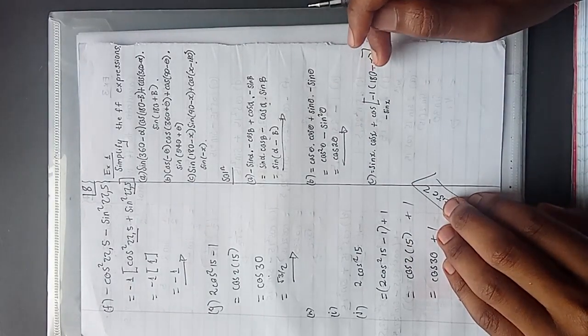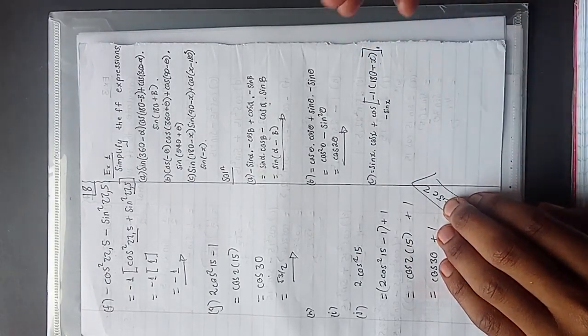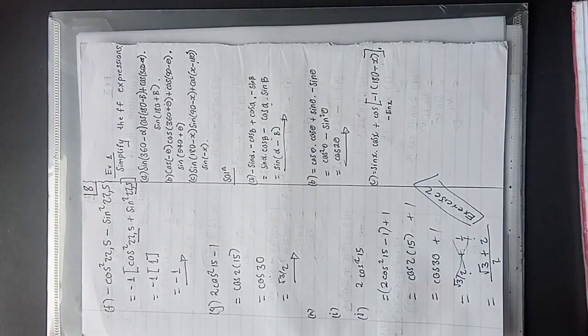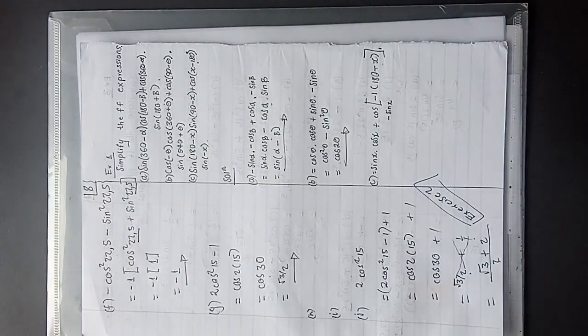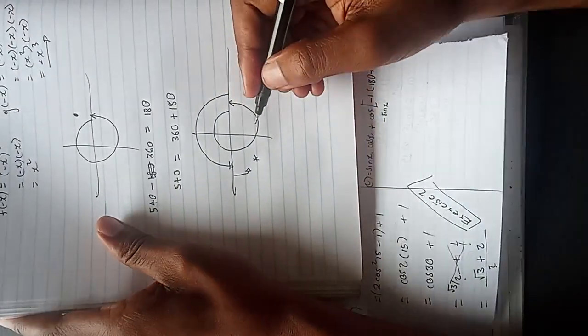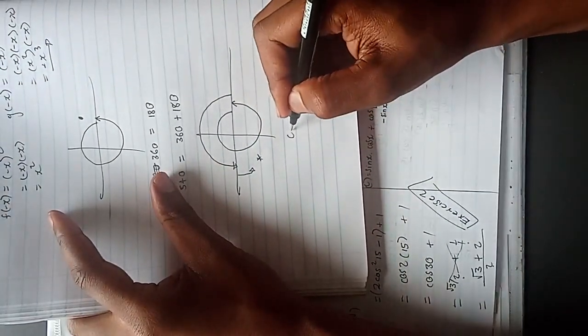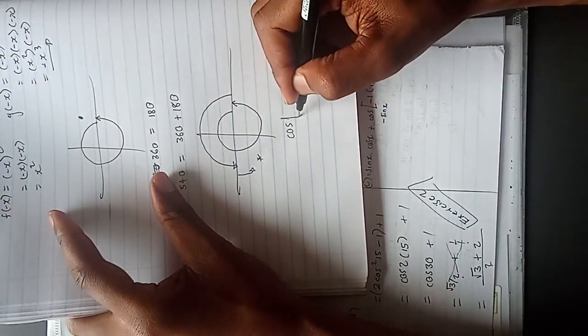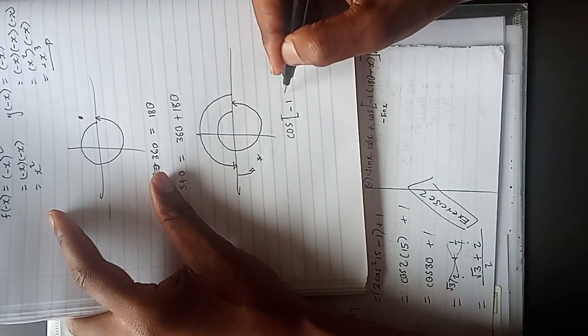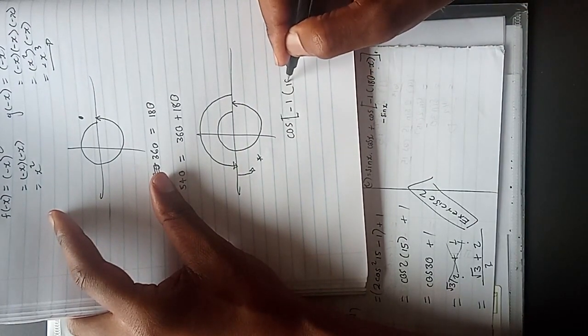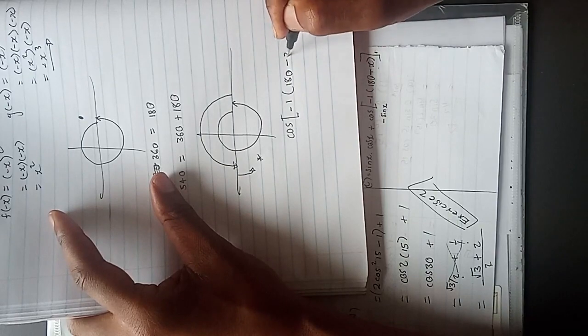I want to take this and work with it on the side, because I want to demonstrate something. So I have cos of -1 times 180 minus x.